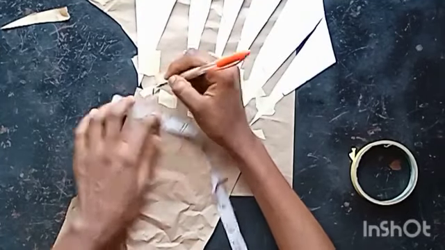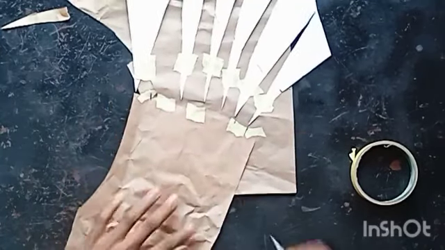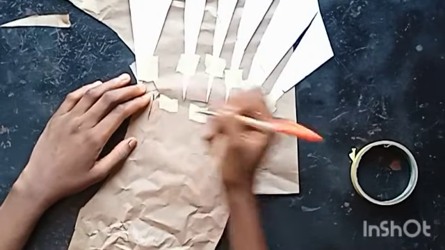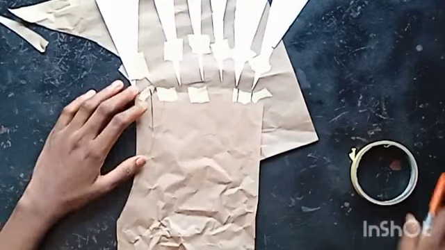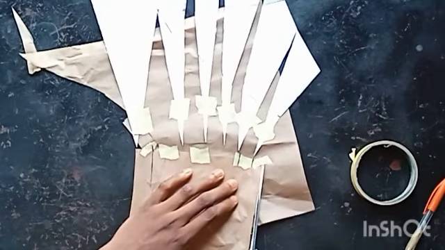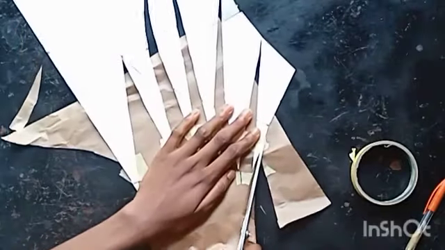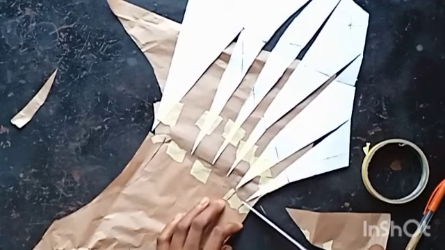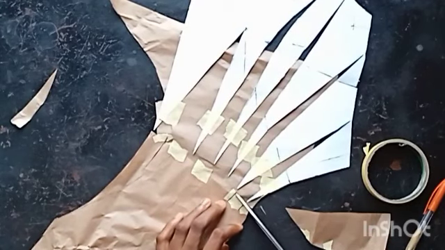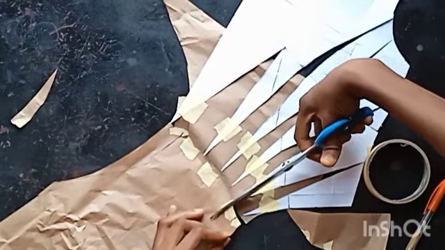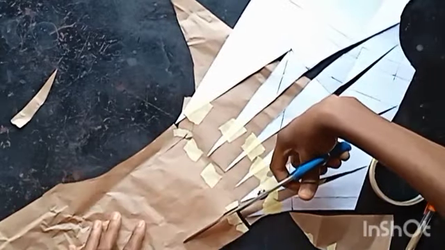So I'm using my scissors now to get the pattern the way it should be before I cut on the fabric, okay? So this is what it is. As you can see, did you see what I did? That 0.7 inch line, can you see? It has that kind of edge, the 0.7 inches.